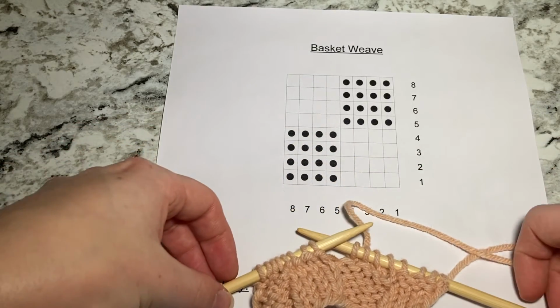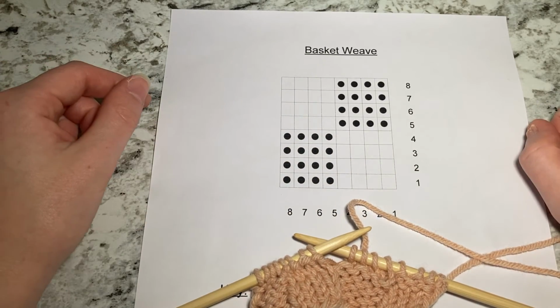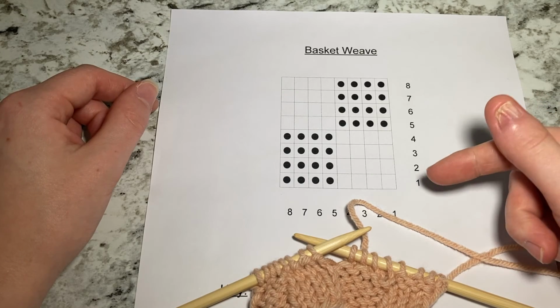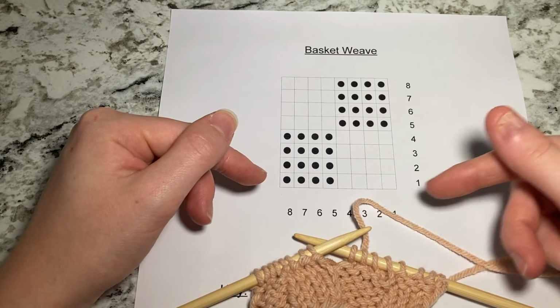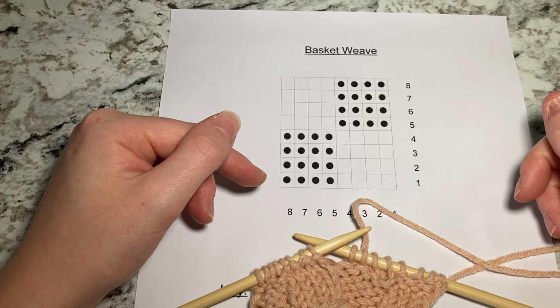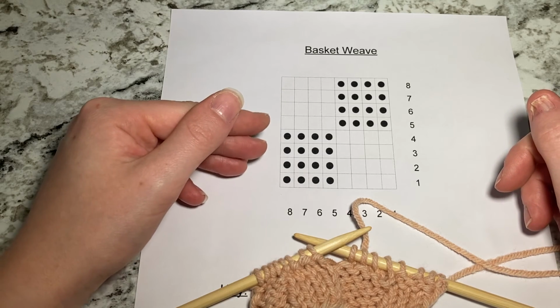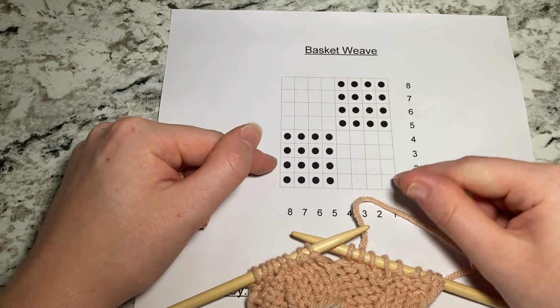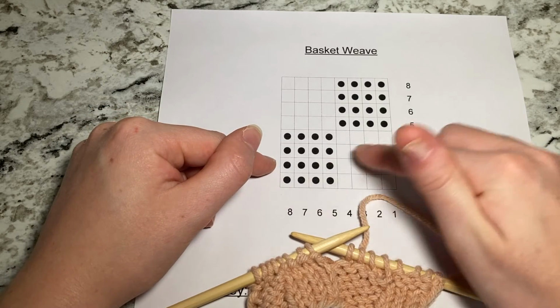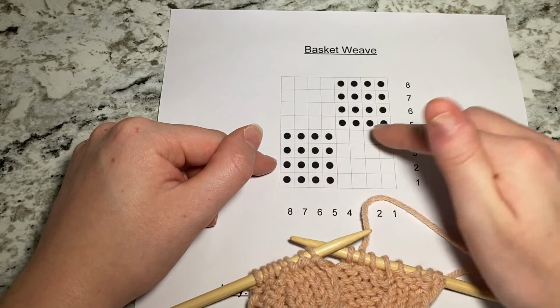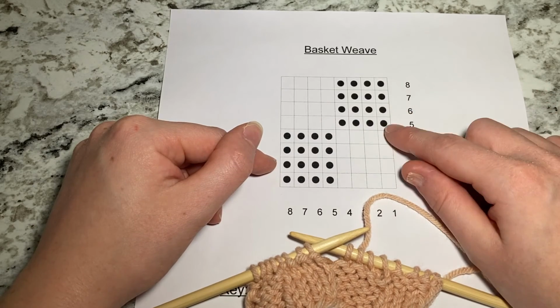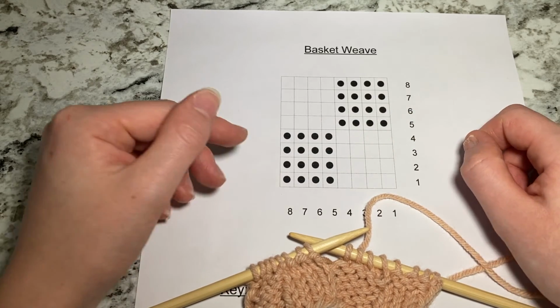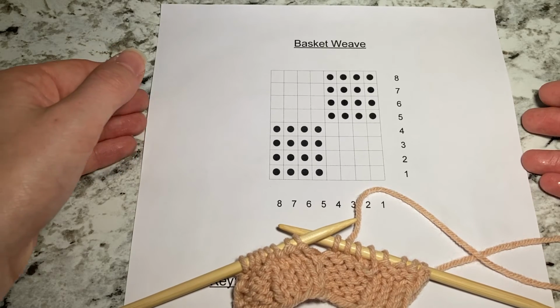But if I were working a piece in the round, I would read every row from left to right because you're working in a circle, a spiral. So if I were working a stitch pattern in the round, I would be reading every row from left to right, and it would be knit 4, purl 4, knit 4, purl 4, knit 4, purl 4, knit 4, purl 4 every round until I got to round 5 and the chart changed. So when you're looking at a chart, that's something you have to remember.